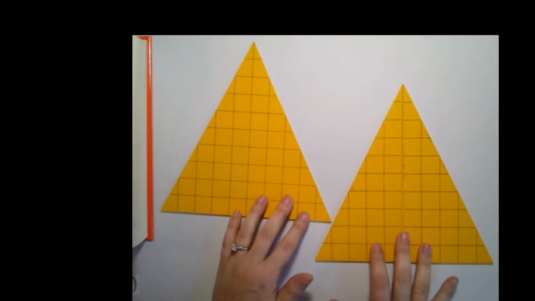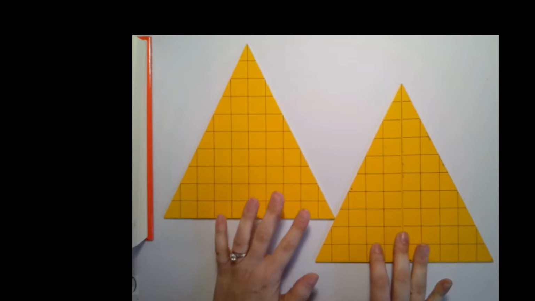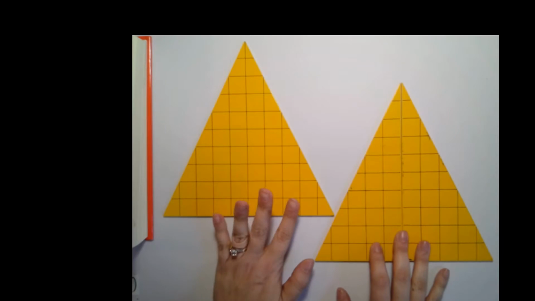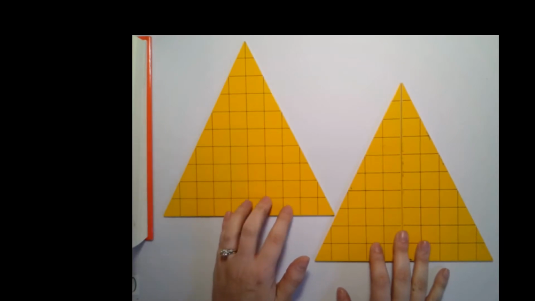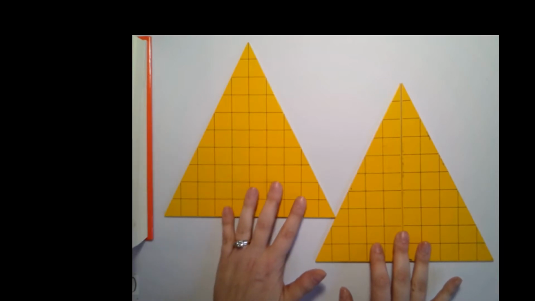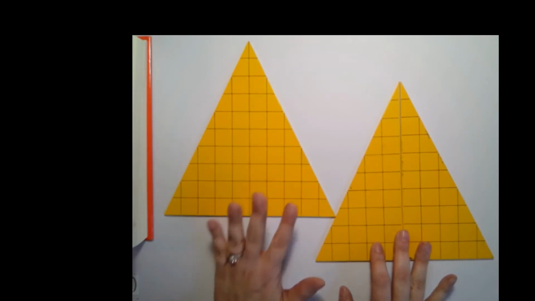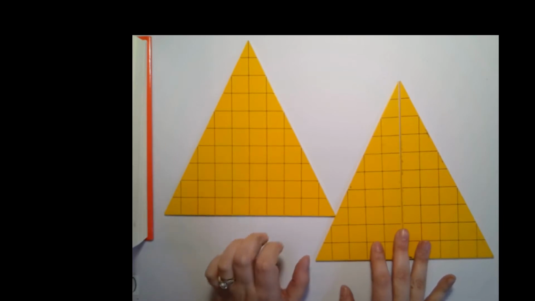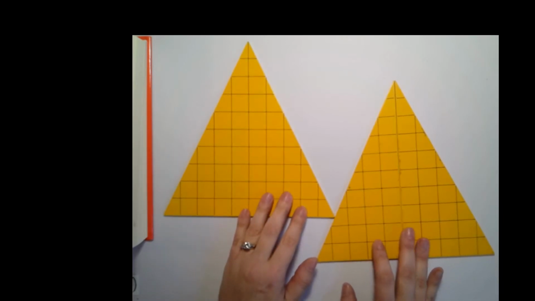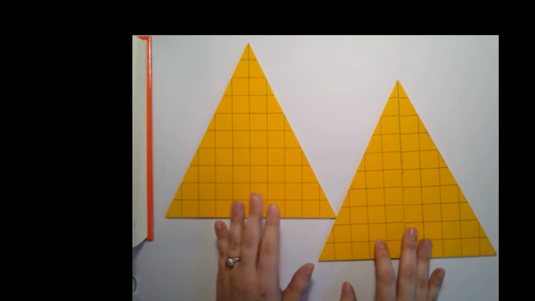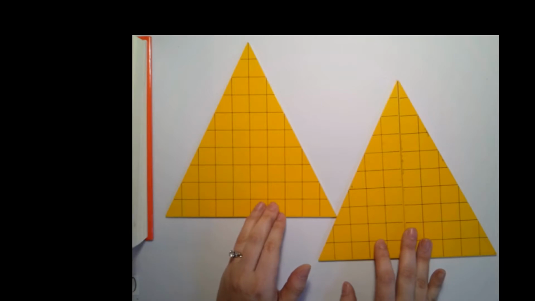So today we're going to be talking about the area of acute triangles. We've already talked about the area of acute triangles with the yellow area material, and we've already done the area work where we count the squares to find the area of our triangle. So just like we did with the rectangle and the parallelogram, today we're going to talk about the formula for finding the area of acute triangles.